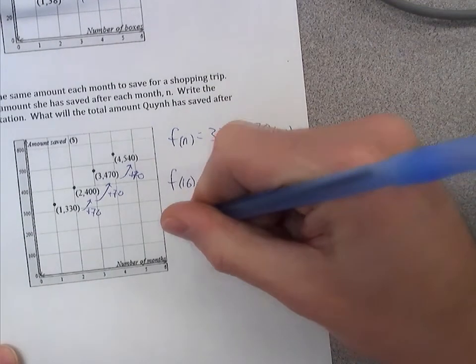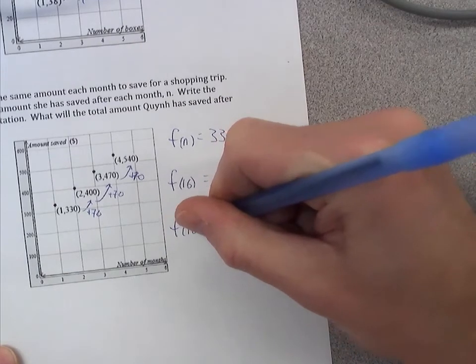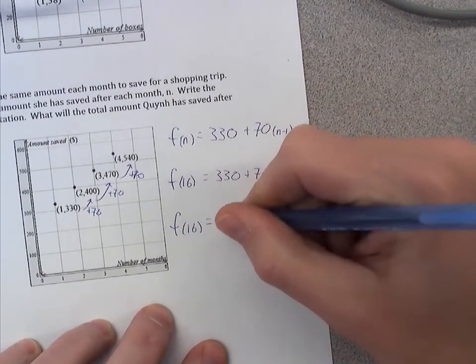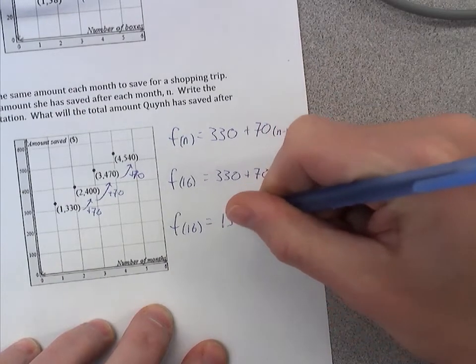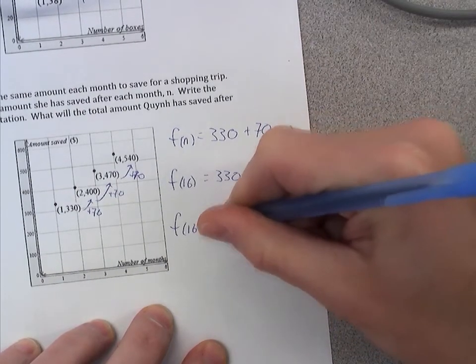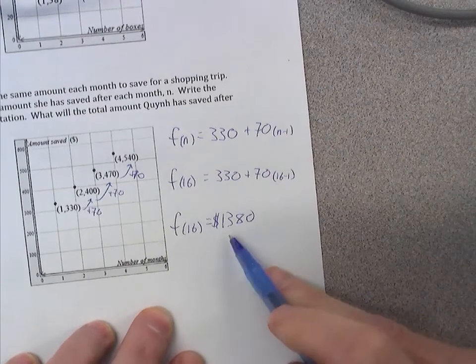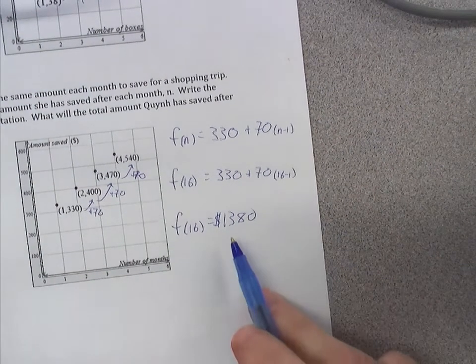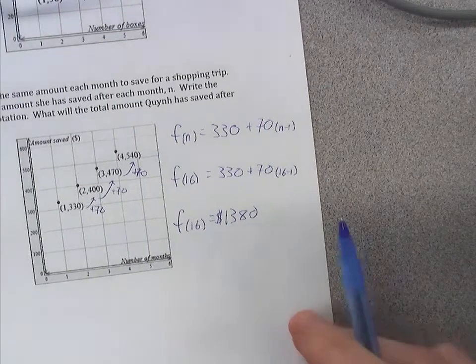And when we do that, we find that when the function f is 16 months, she'll have $1,380. So after 16 months, she'll have saved $1,380. Okay? So that's what this function helps us with and tells us that information.